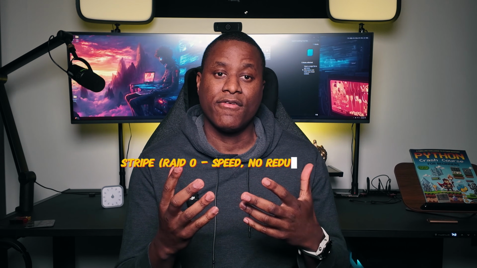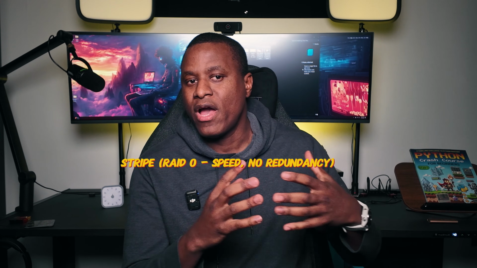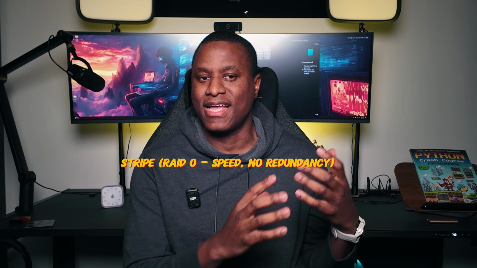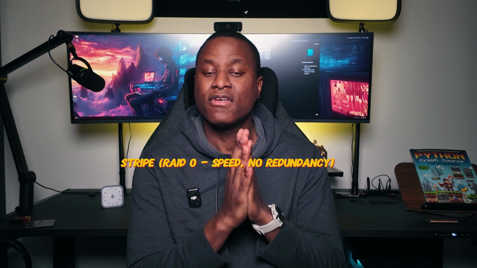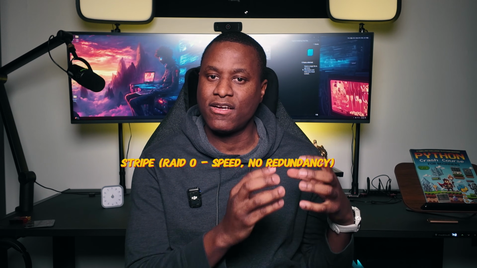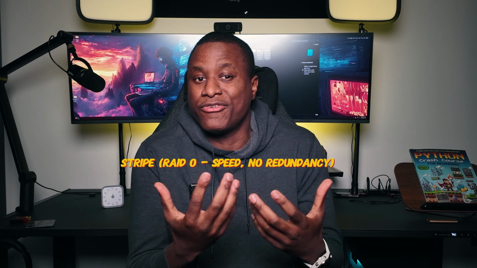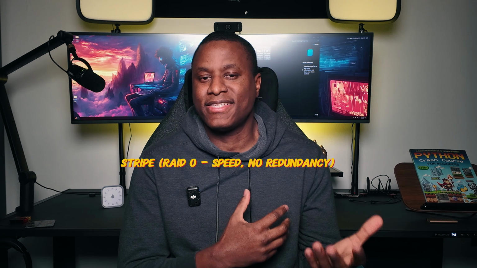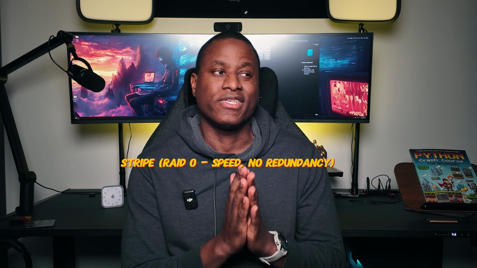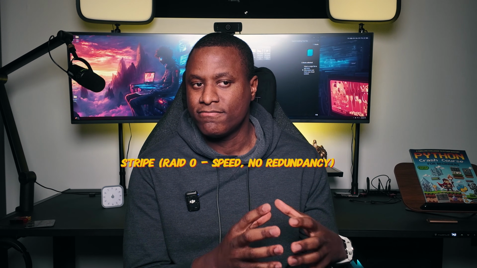In TrueNAS, RAID is handled through ZFS, which offers several configurations depending on what you need. To start off, you have Stripe, which is equivalent to RAID 0. You have speed, but you have no redundancy. The data is split across multiple drives for maximum speed, but if one disk fails, you lose everything. So this is best for high-speed storage where failure really doesn't matter, things like temp files or a scratch disk.